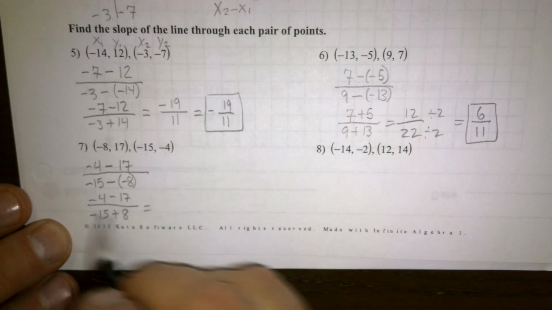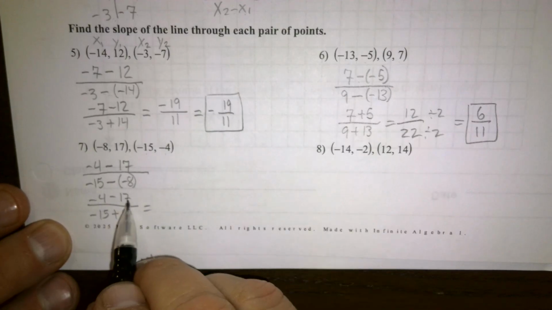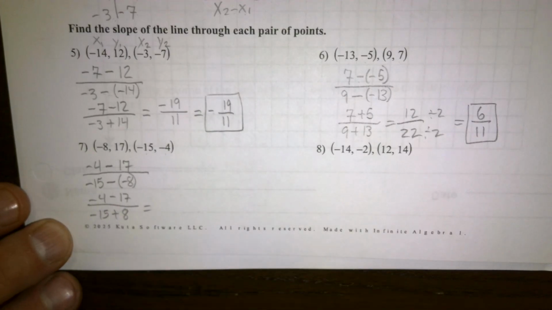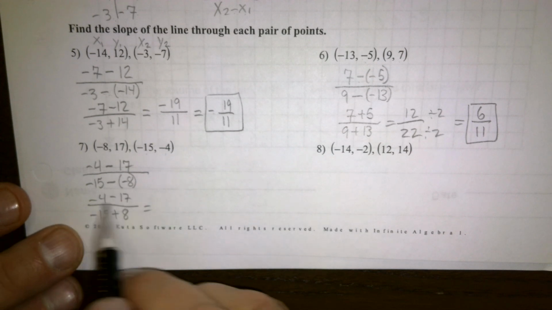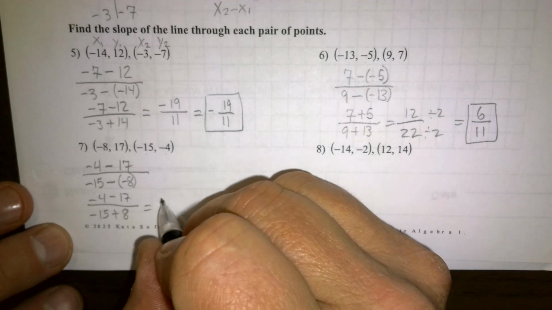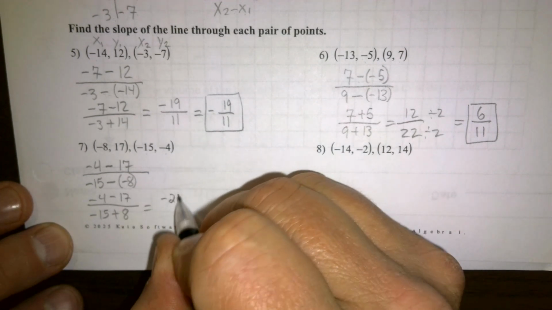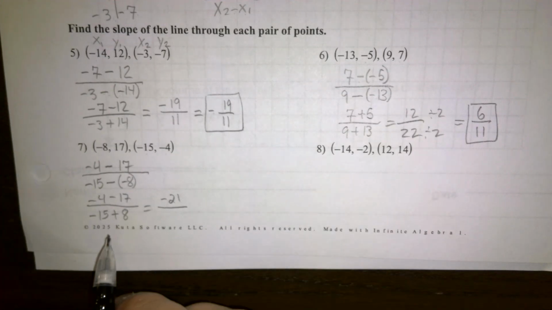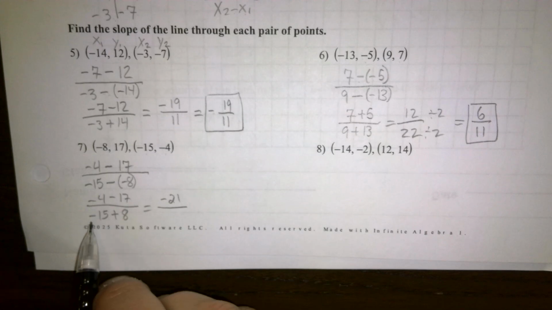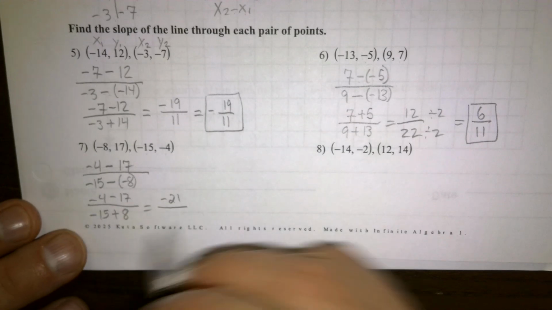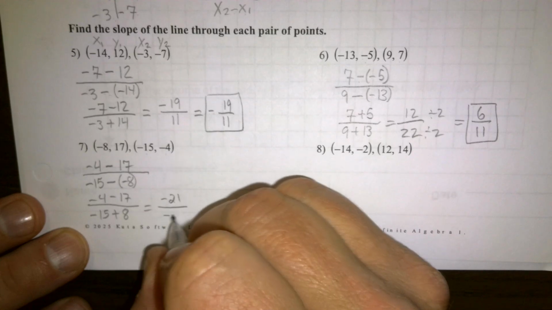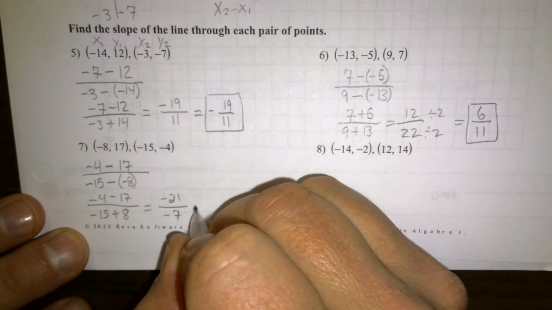Now let's start combining. Negative 4 and negative 17, if we combine those, is that an alliance or a war? That is an alliance of negatives, so they're going to team up and make a bigger group of negatives. So that's a negative 21. Now the negative 15 and the positive 8, that is a war, negatives versus positive. Negatives will win. There are more negatives than positive. When they fight, what's left over? There'll be 7 negatives left over.